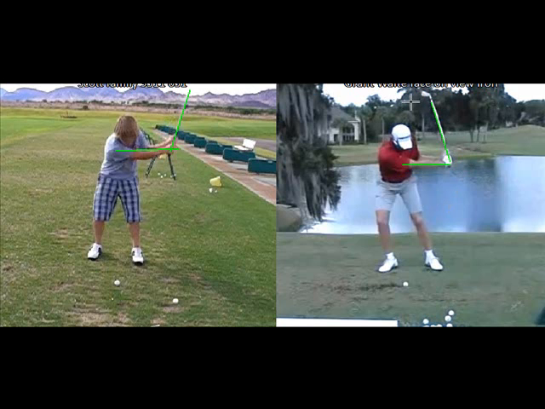At the top of his backswing, he had about a right angle. At the top of the backswing, he had about that kind of an angle in the shaft and the arm. But on the way down, that has increased even more. He has loaded his hands even more on the downswing, giving him more stored energy to unload into the golf ball.